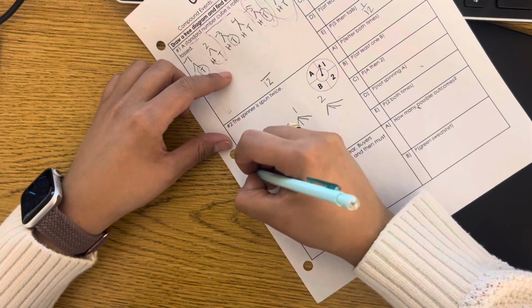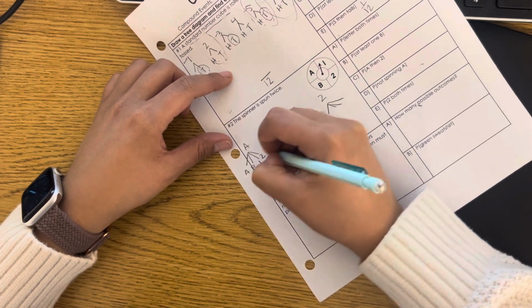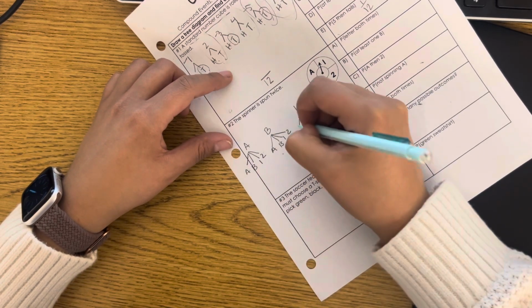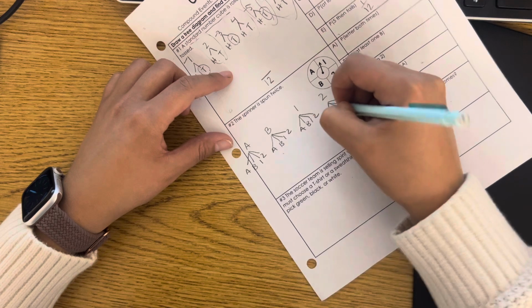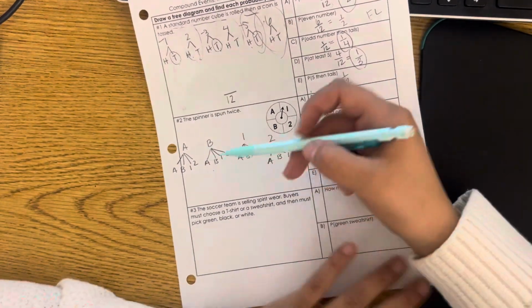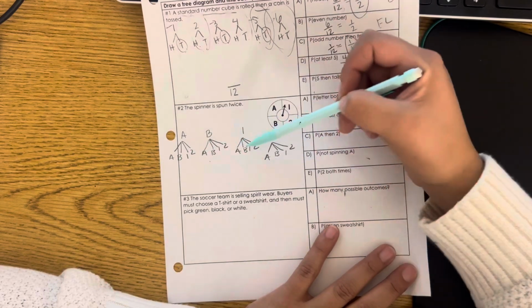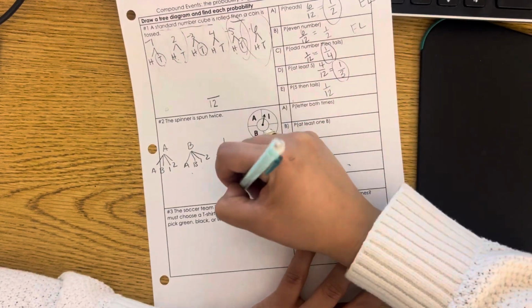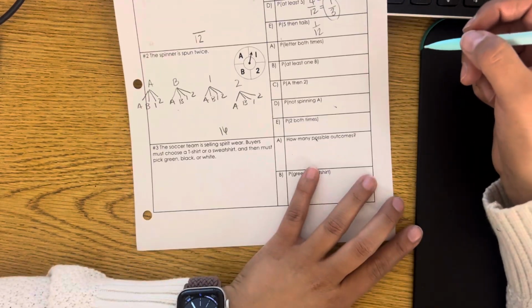Okay, and so I have A, B, 1 and 2, A, B, 1 and 2, A, B, 1 and 2, A, B, 1 and 2. So I look at how many ends of branches I have. So I have 4, 8, 12, and 16. So 16 is my total for this case.